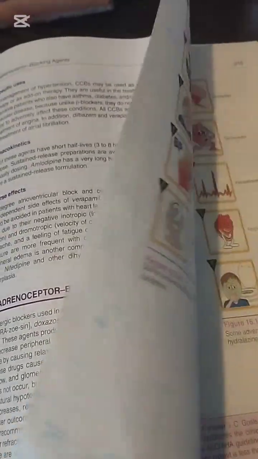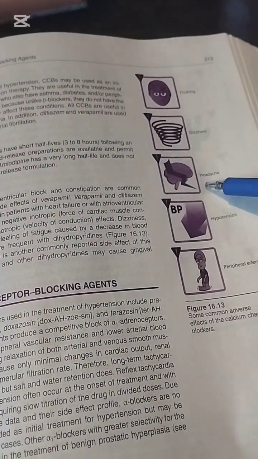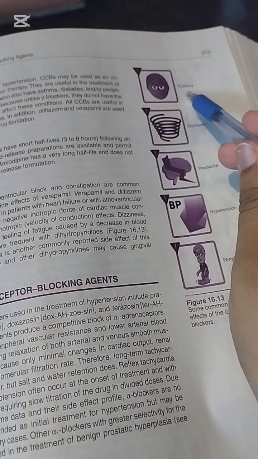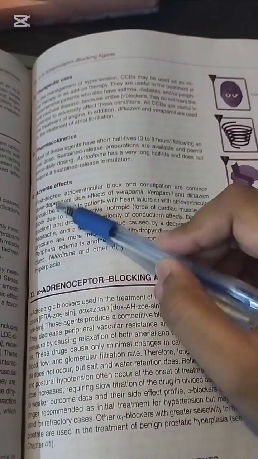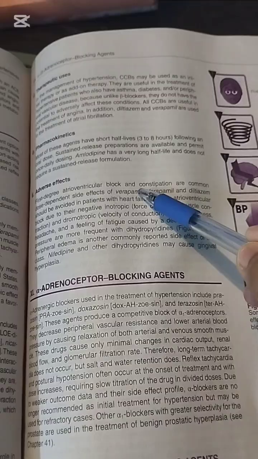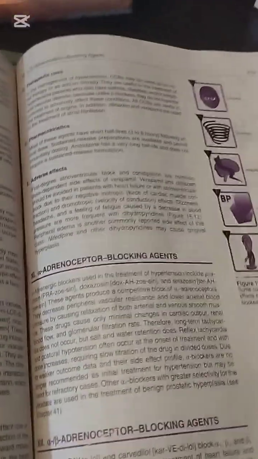Adverse effects. Vertigo, headache, hypertension, peripheral edema, dizziness and flushing. Adverse effects, first degree AV blockade and constipation. First degree AV blockade also occurs, and these are caused by verapamil.